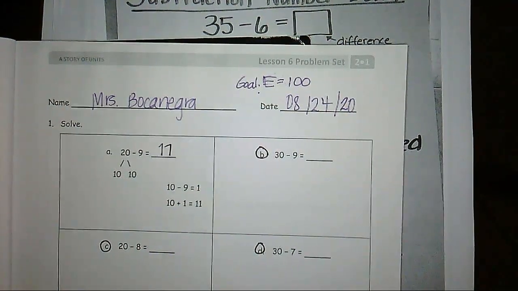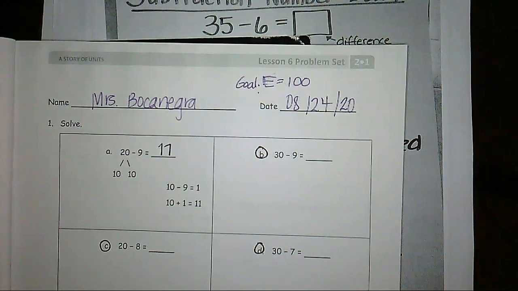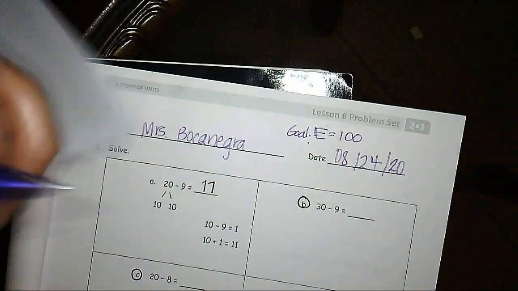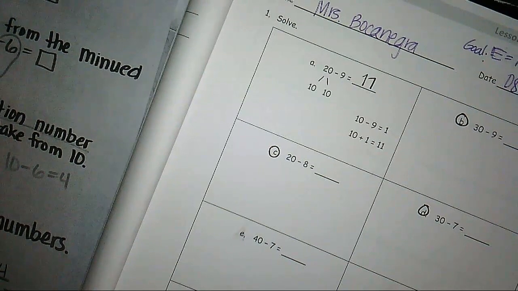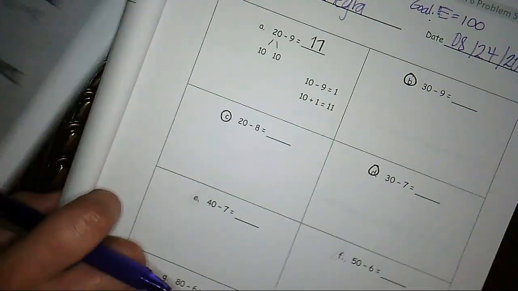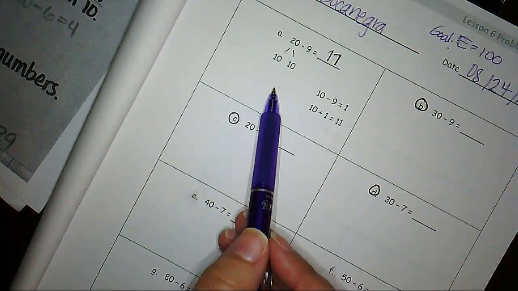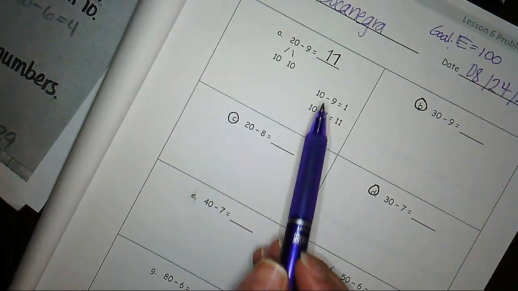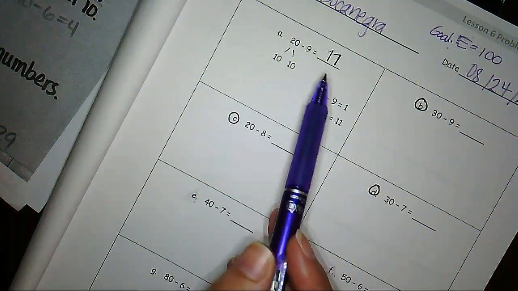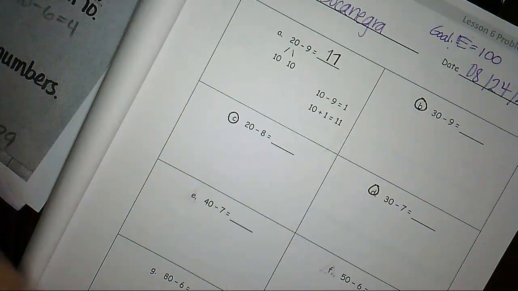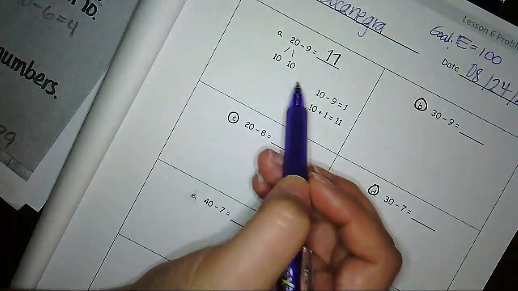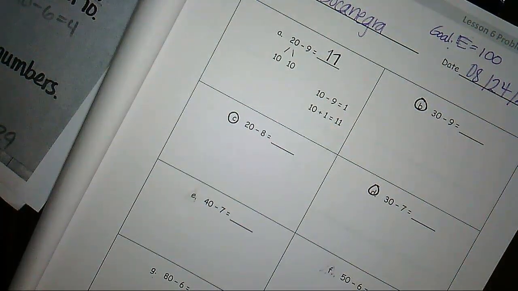Okay, boys and girls. Today, we don't get to write the key points because Mrs. Bocanegra already gave them to you. But what we have to do is follow the steps that are in the key points to solve this. Let's look at the problem they already did. And the reason why this is very effective, and effective means why it works good and fast, is because when you subtract any number with the base 10, you solve the answer quickly because you can do mental math.